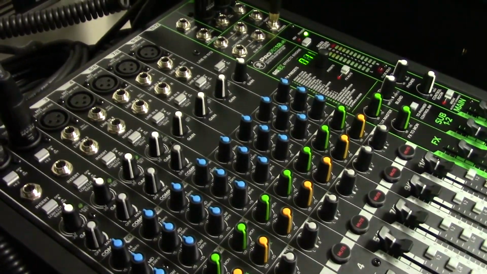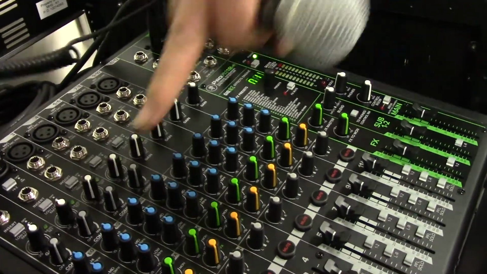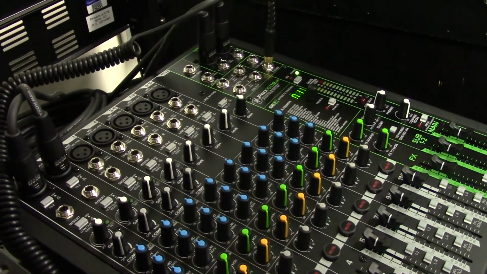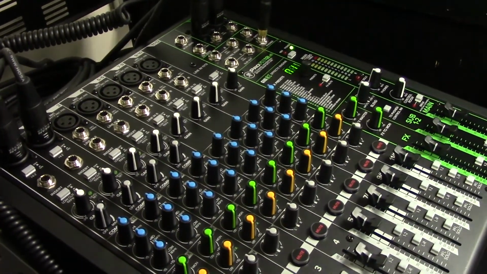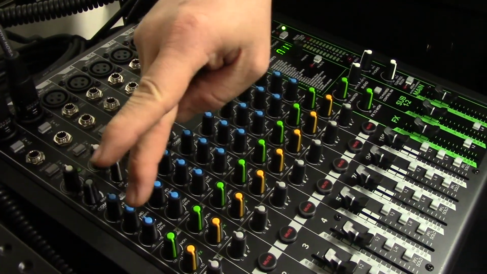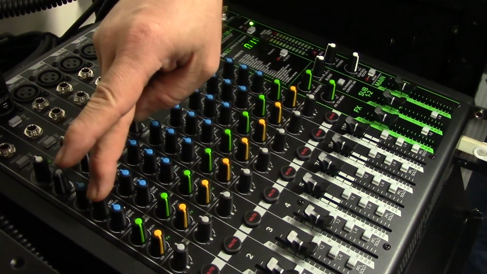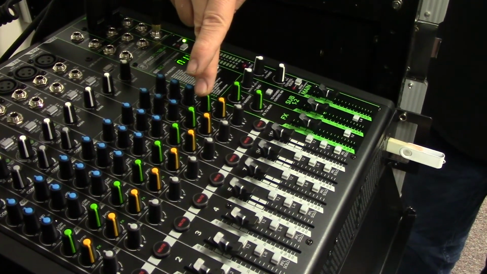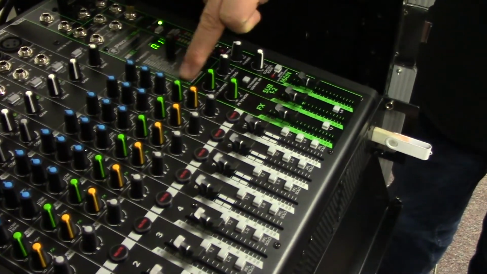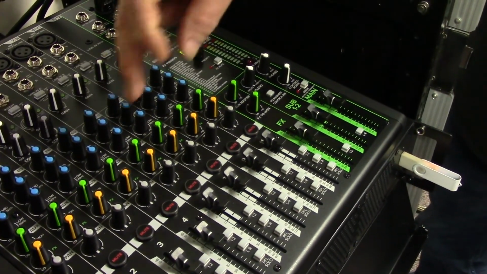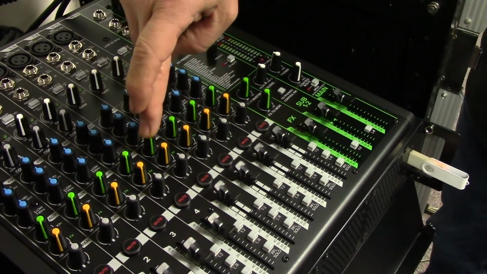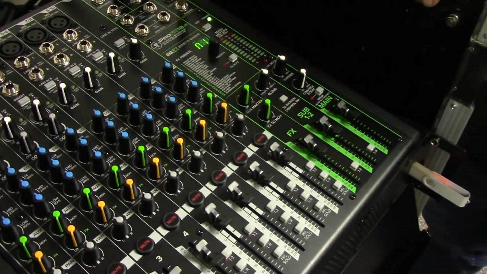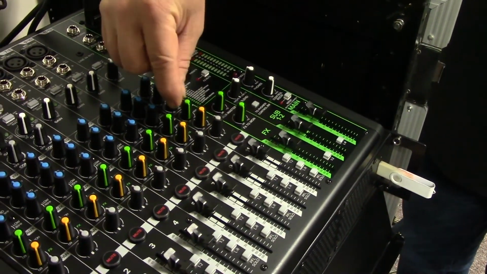Correct. And this is your compressor here. That'll actually kind of retard the audio a little bit. And then you have your EQ, your high, mid, low. These are effects. Ah, I see. You can choose the effect there, and then this adds the level of that effect. And that last one is also an effect.